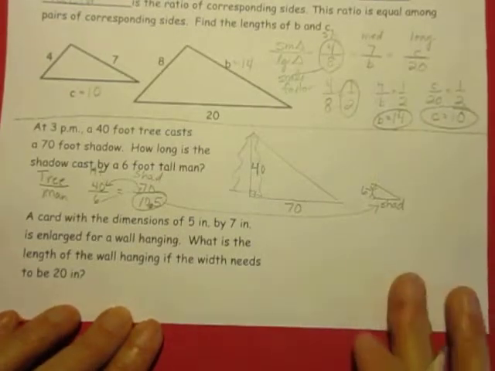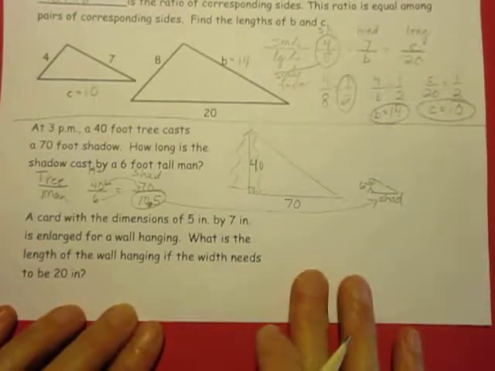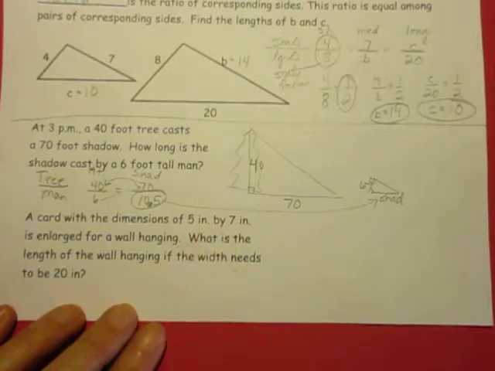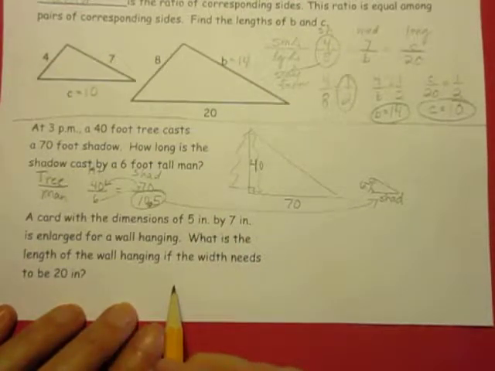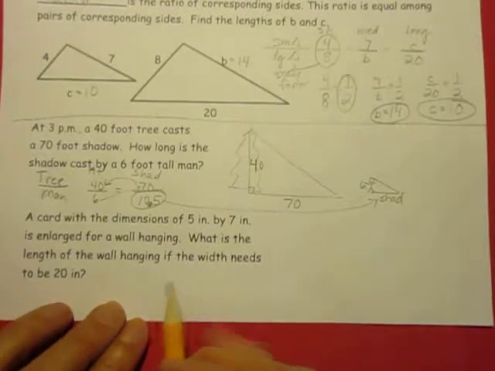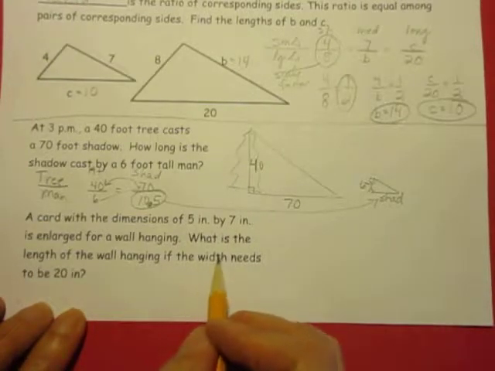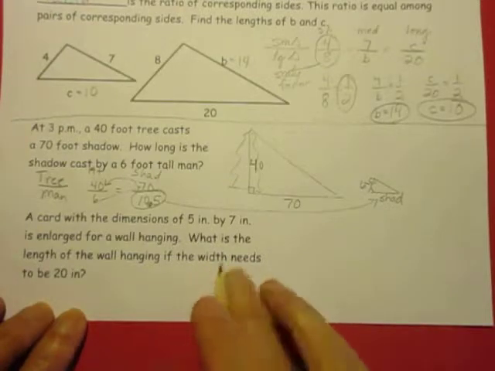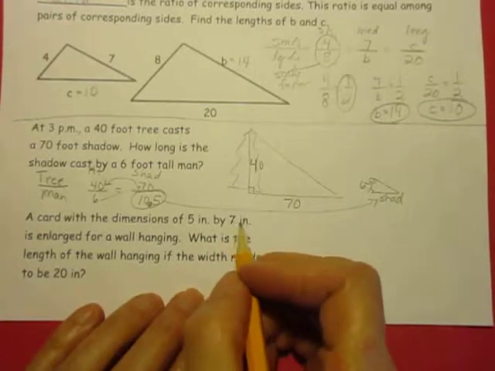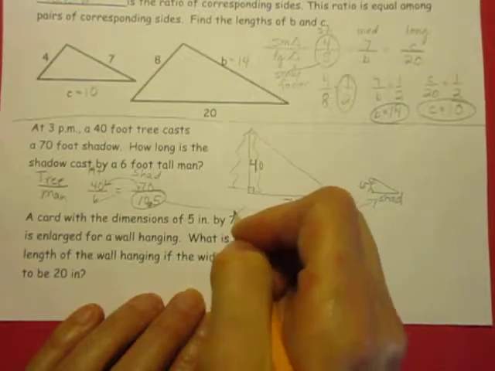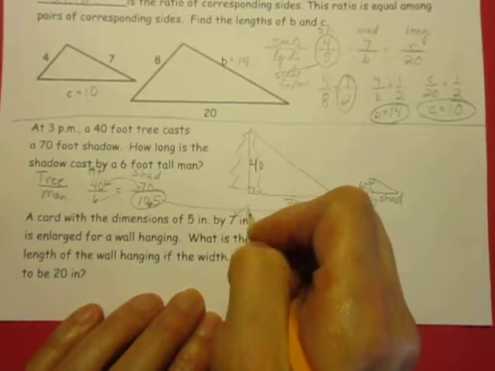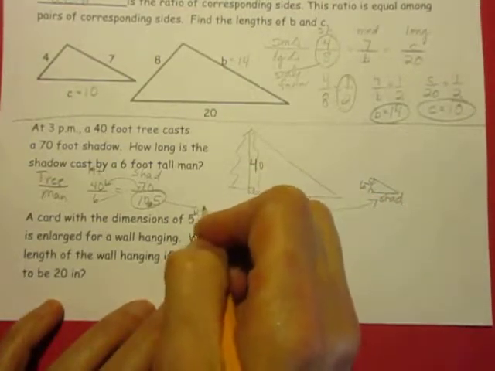Okay, looking at the next one, we've got a card with dimensions 5 by 7 that is enlarged for a wall hanging. What is the length of the wall hanging if the width needs to be 20? I think a lot of times students get confused with how I've used width. I'm going to call this my height, this is my width.